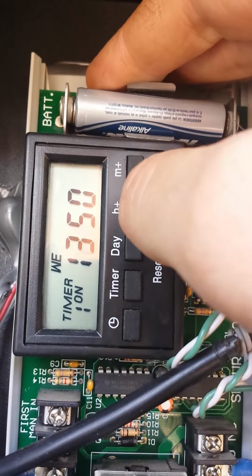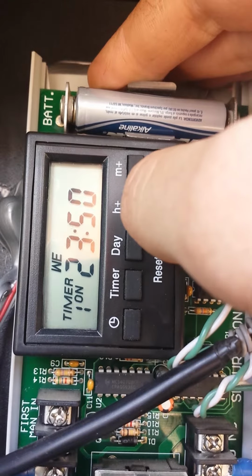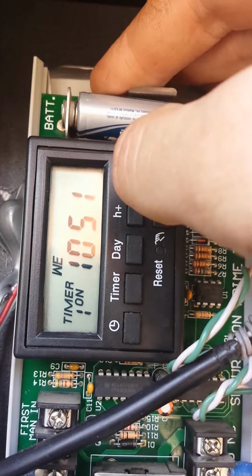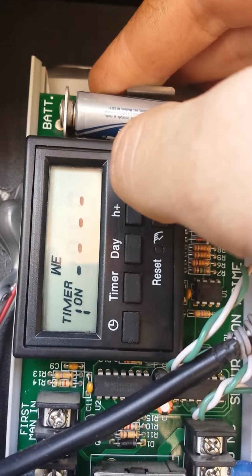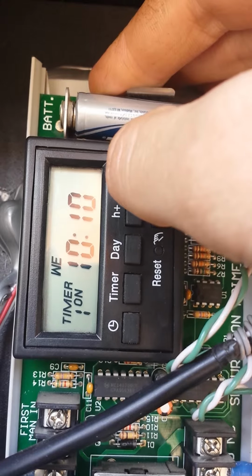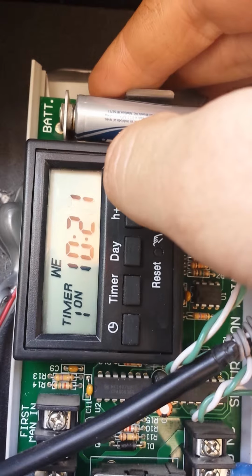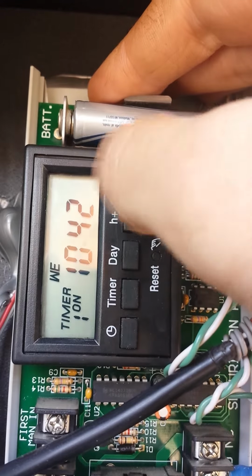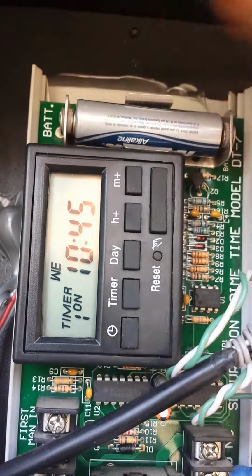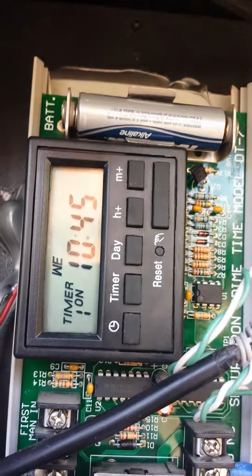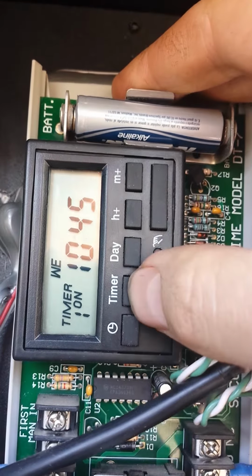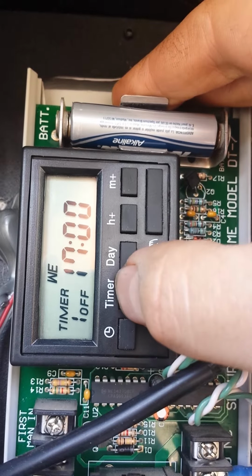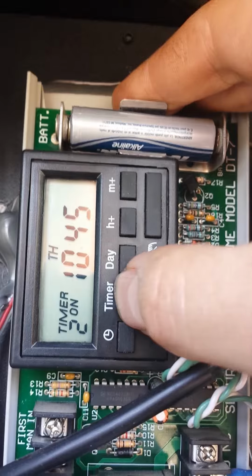Now, okay, I want to change these back because actually we want the gate to open at 10:45. Just let it scroll through, find your time. And there we go, it's set. Now, you don't have to save it or anything, it is what it is. It saves wherever you left it. So I could change any of them, when it opens, when it closes.